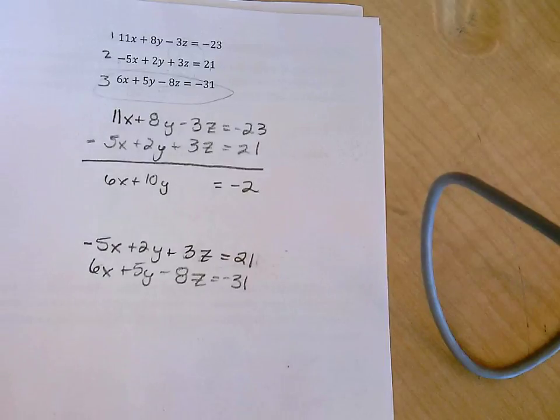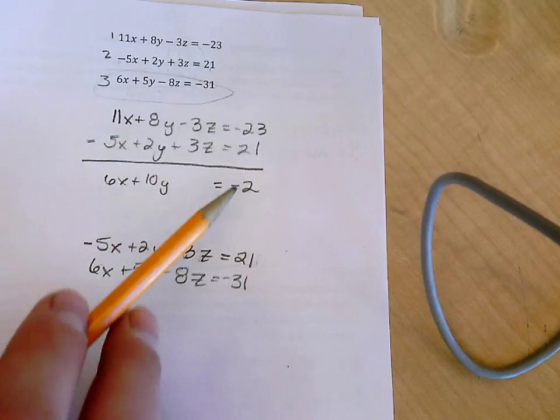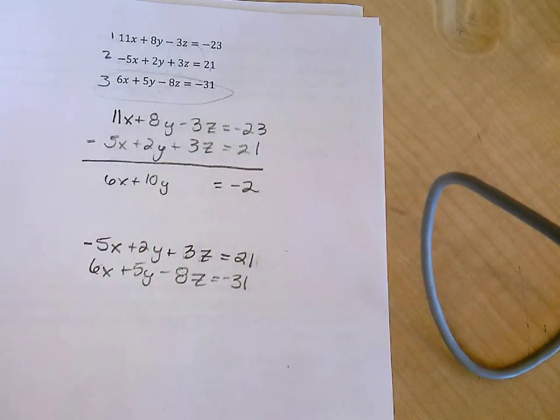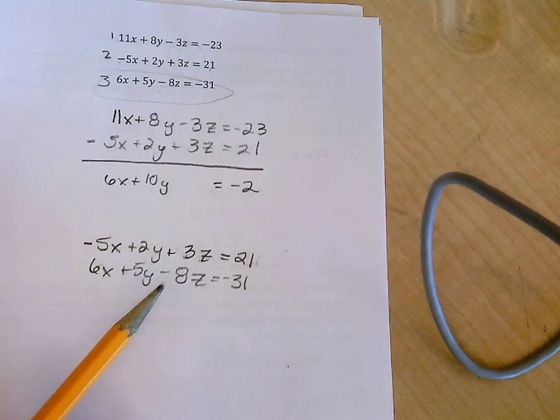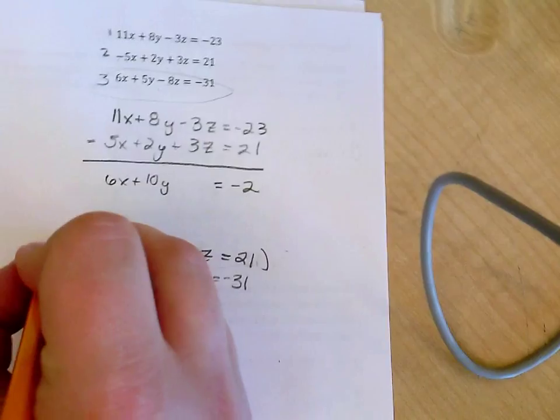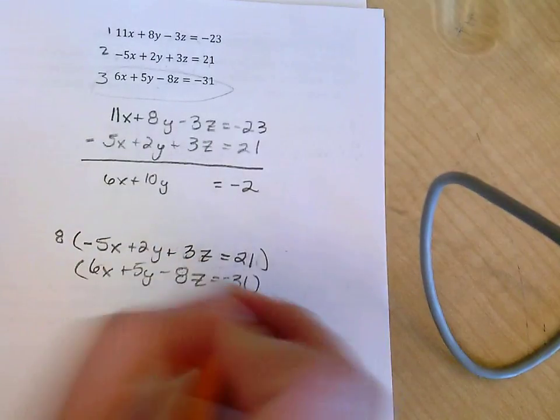So what I need to do from here is I need to actually eliminate the z's again. Because remember, I eliminated the z's up here, so I need to do the same down here. Alright, this is where the 3 and the 8, if you remember from the very first problem, both 3 and 8 can multiply to 24. So we're going to multiply this top one by 8, and this bottom one by 3.